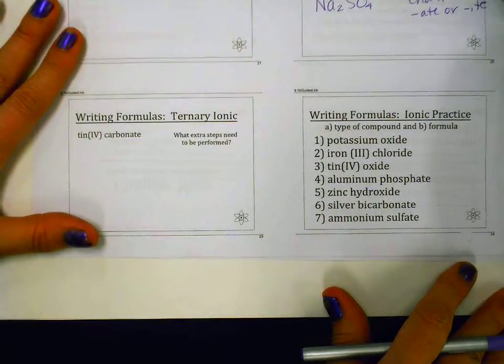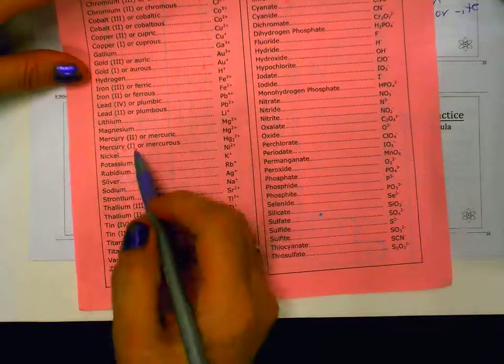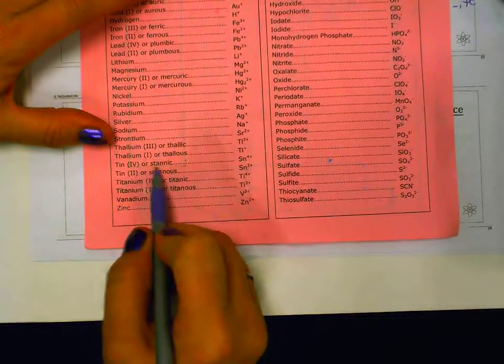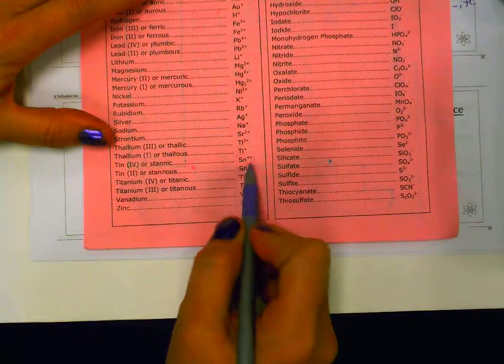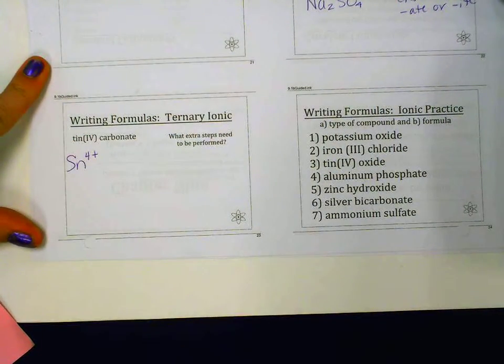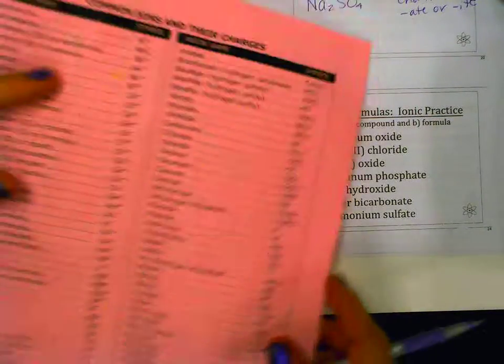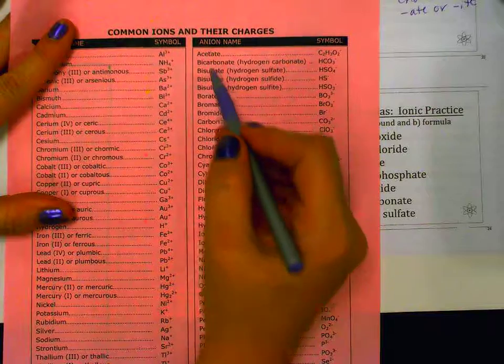Right, so we're going to do the same thing. We're going to look up the 2 ions, the first one first. Tin is going to be in this list. Here's tin IV, Sn with a 4 plus charge. And then I look up the second one, which is carbonate, in the second list.